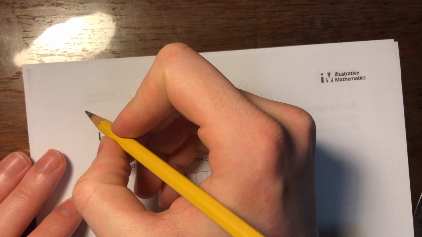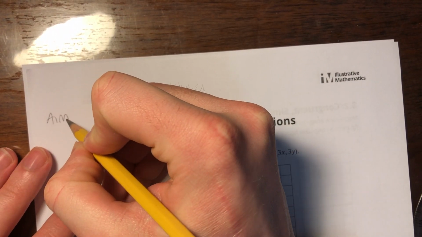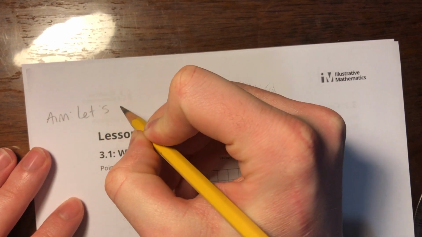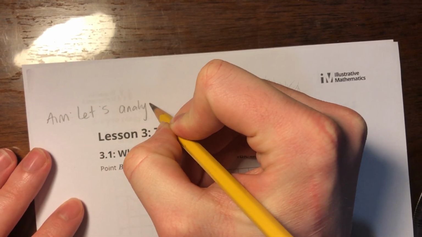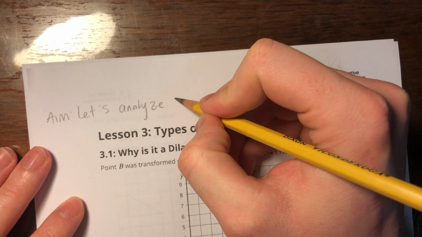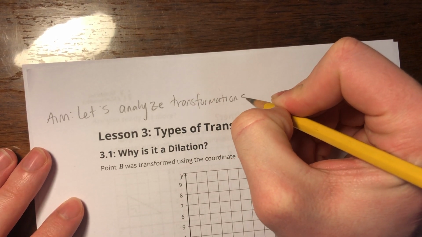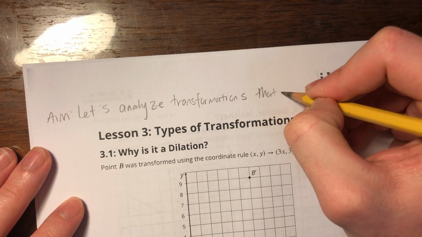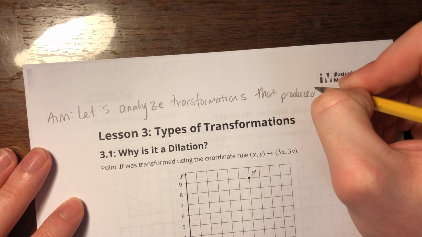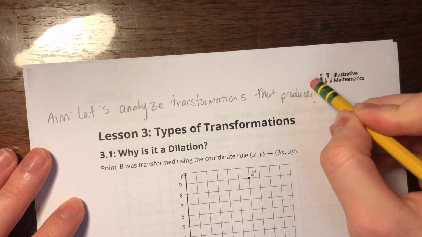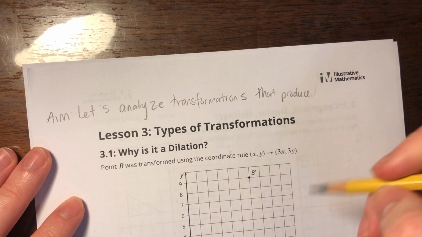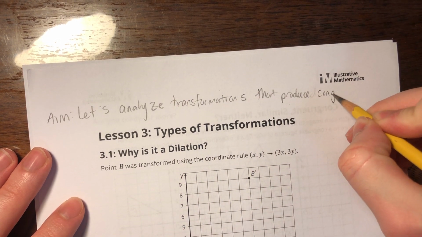All right, today's aim is, let's analyze transformations that produce congruent and similar figures.